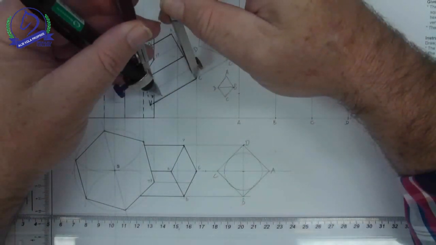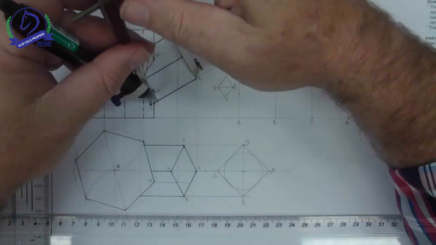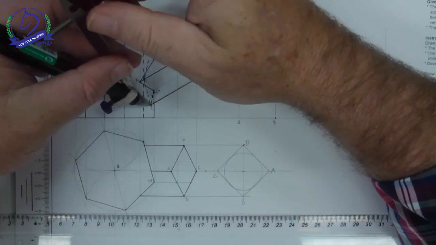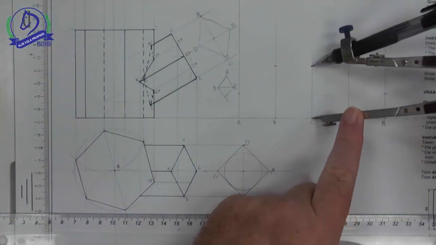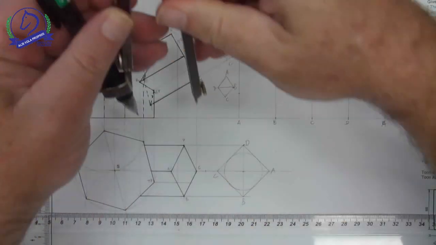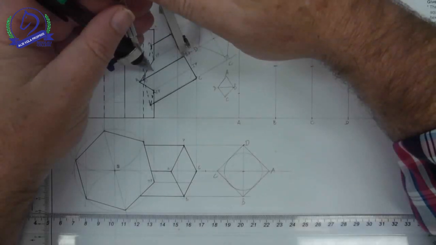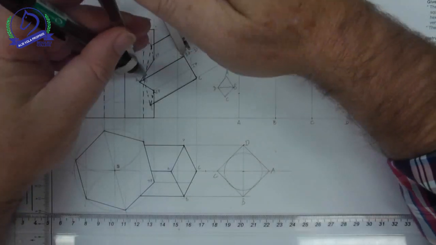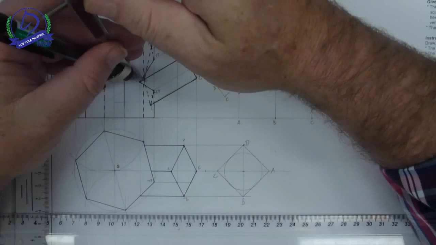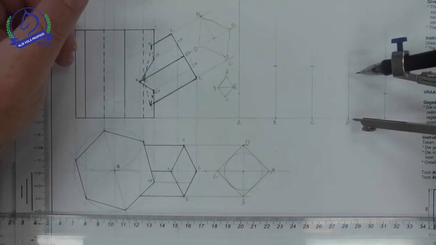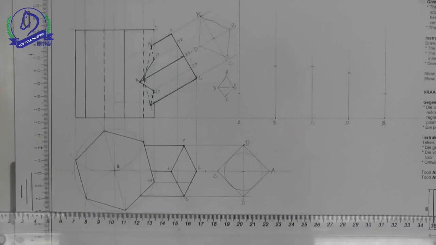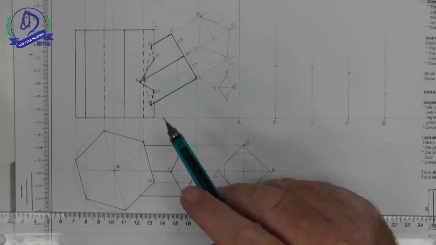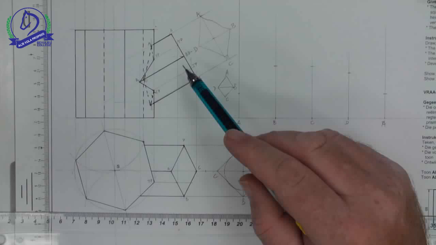Take my distance at C, transfer that. The last of the corners is point D, and transfer that. To finish this off, I now need to get my turning points.